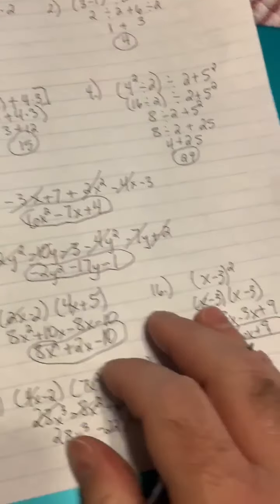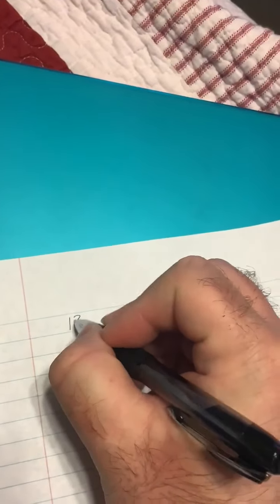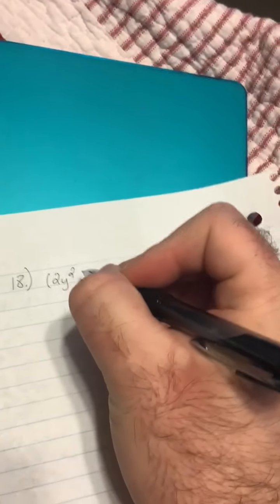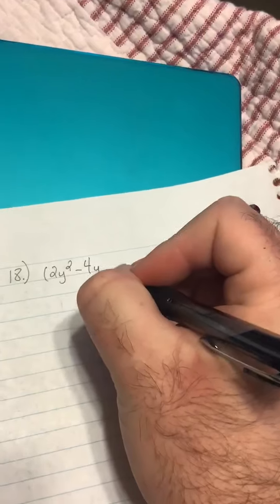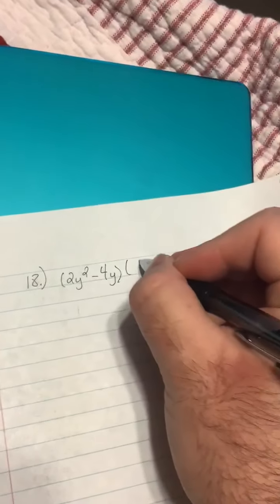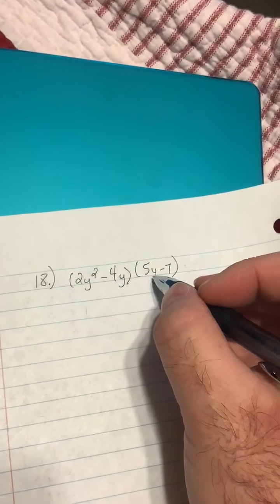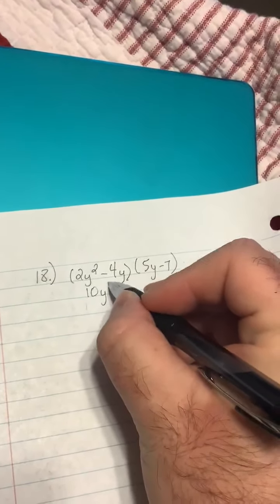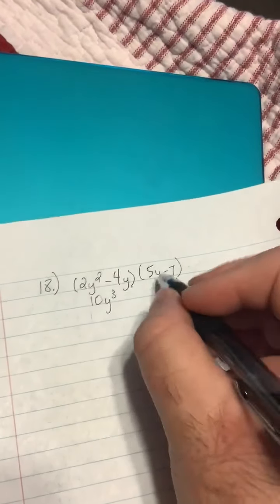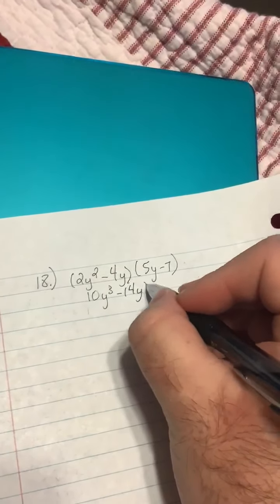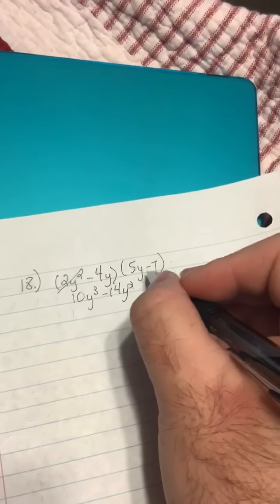Okay. And then the last one was a binomial times a binomial. And let me just turn this over. Can't do that with a whiteboard. 2y squared minus 4y, and then 5y minus 7. Okay, so 2y squared times 5y is 10y cubed. 2y squared times -7 is -14y squared. And that's distributing this term to both of these.